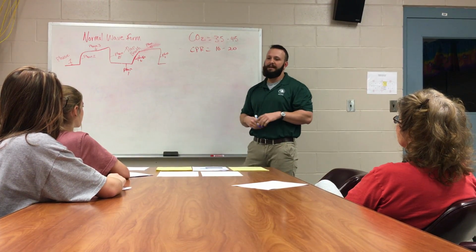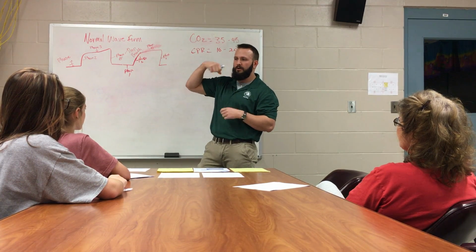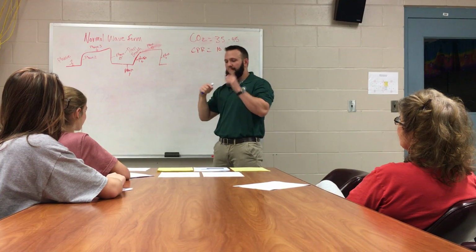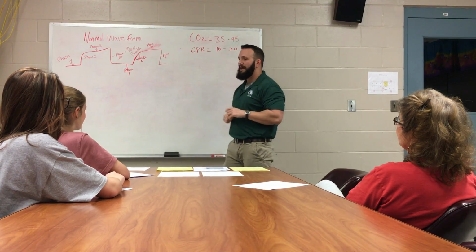Another way that we can do that is when you're intubated and we have an ET tube. So there's the tube that's in your throat, a little plastic clip clips on top of that. A little hose runs to a monitor and it'll give us a waveform.